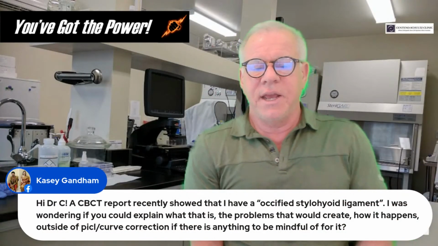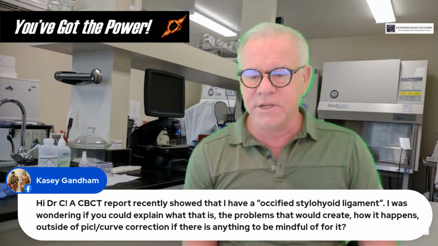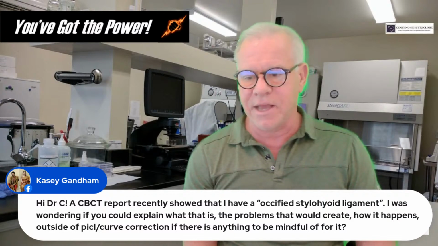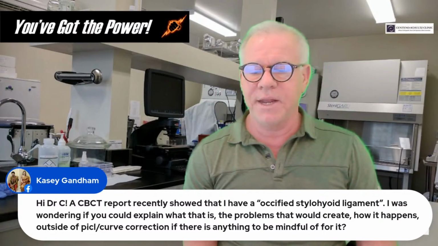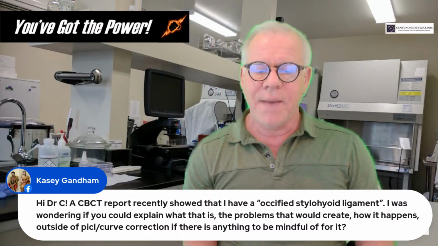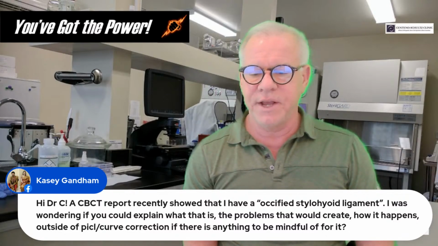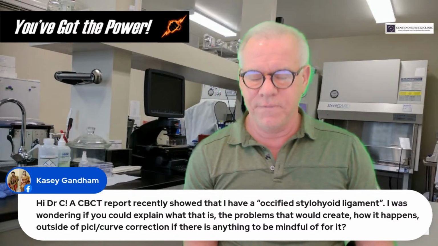Casey, hi, Dr. C. A CBCT report recently showed I have an ossified stylohyoid ligament. I was wondering if you could explain what that is, the problems it would create, how it happens outside of PICL curve corrections, and anything to be mindful of for it.